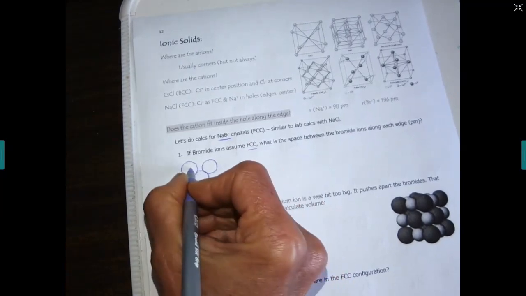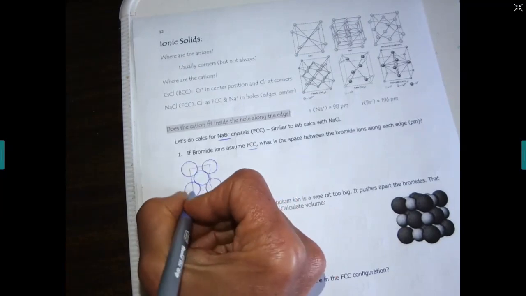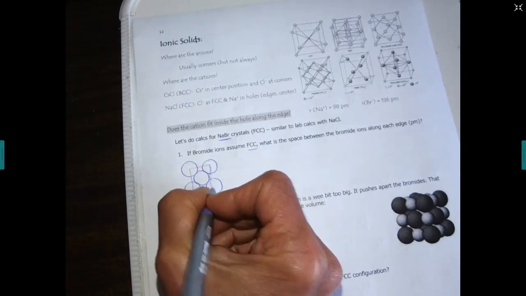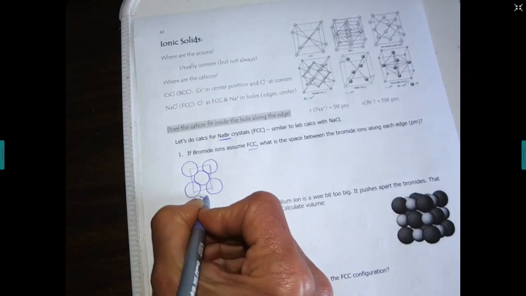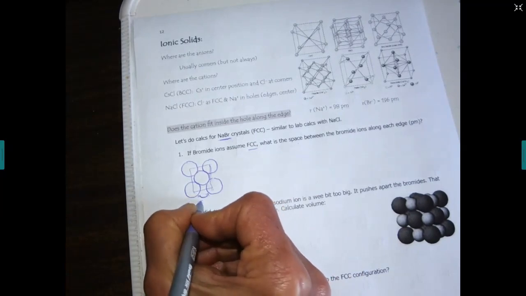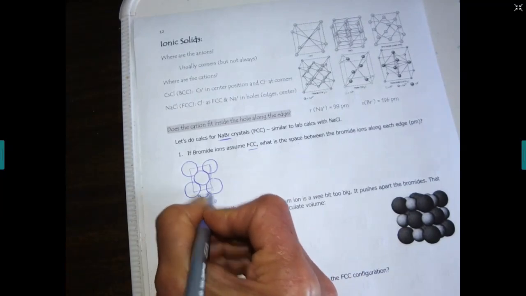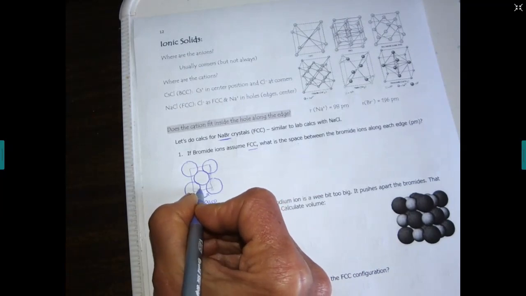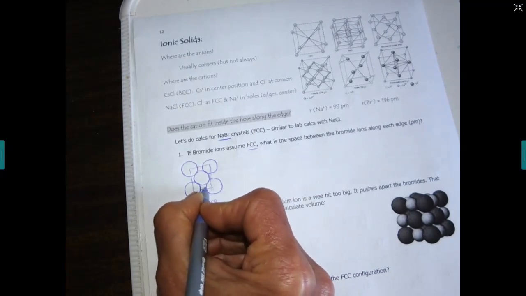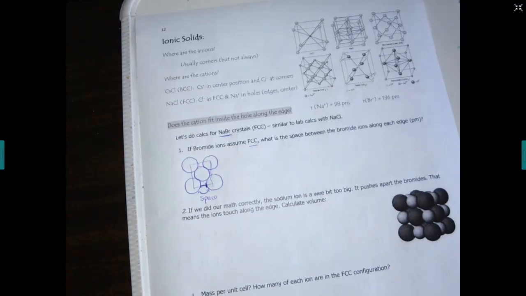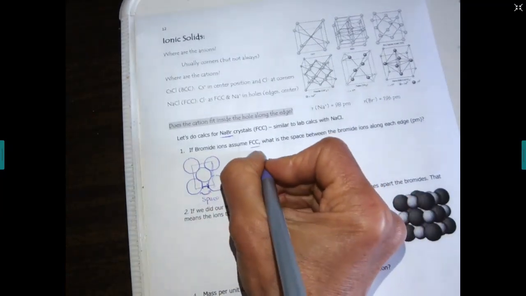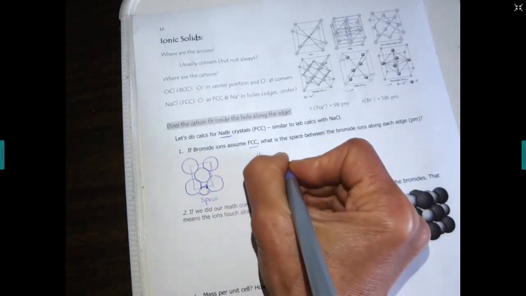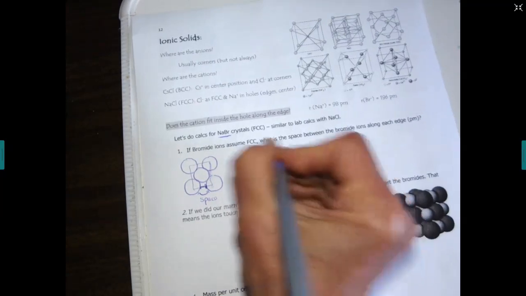All right, this is the FCC. You can draw three-dimensional. Some of you are going to shade. What we're trying to do is figure out the space. How much space from here to here? The way we do this is we know 4 radiuses equals square root of 2 times A for face center.